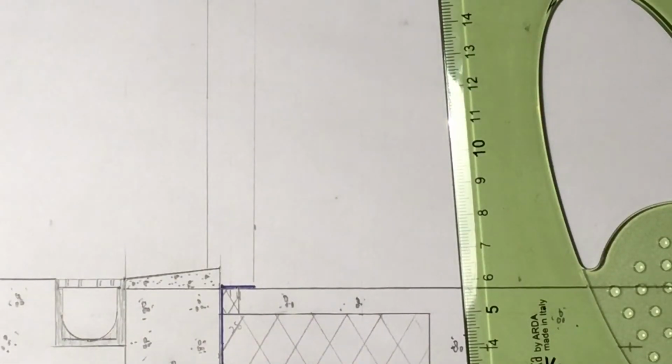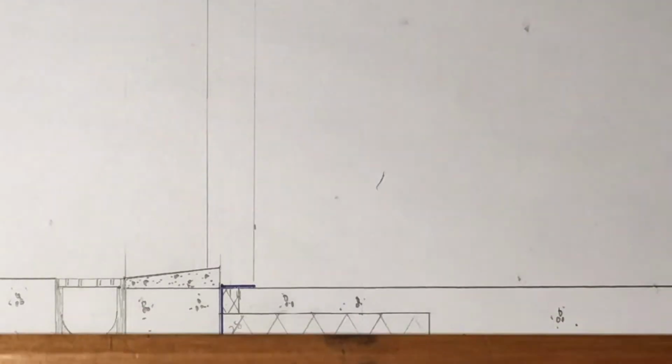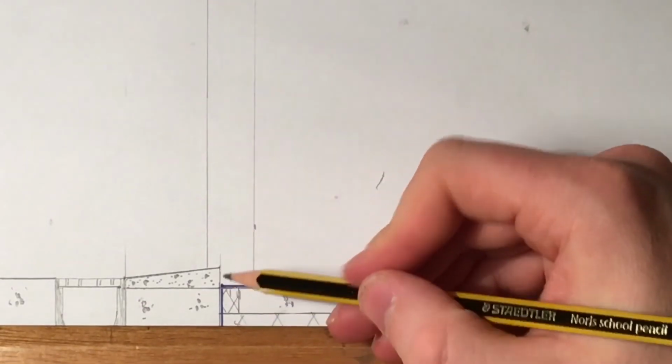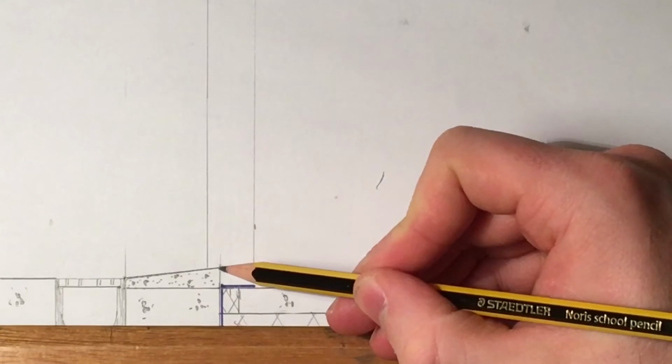On top of that, I'm going to extend back this line I have for my 6mm concrete fill.